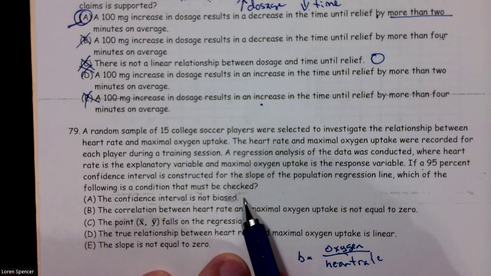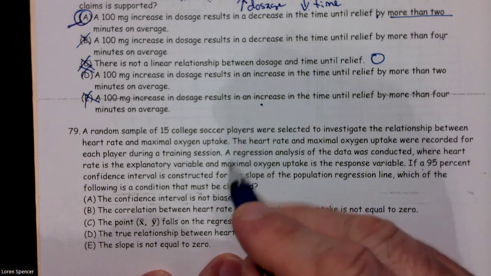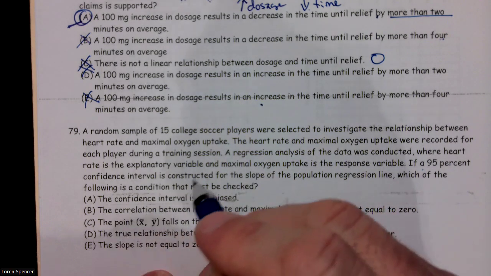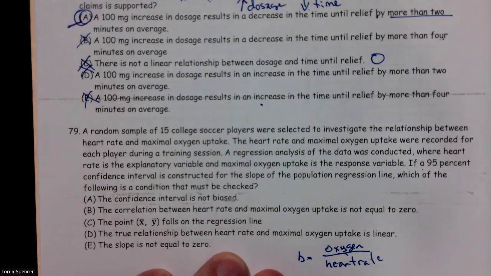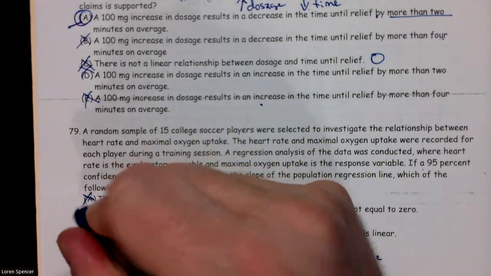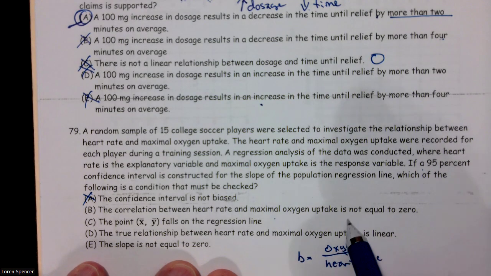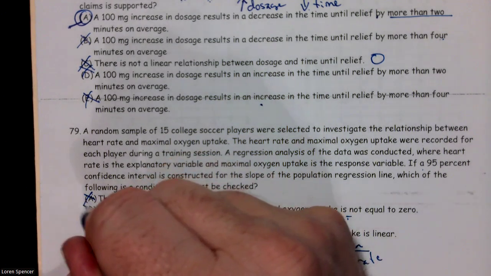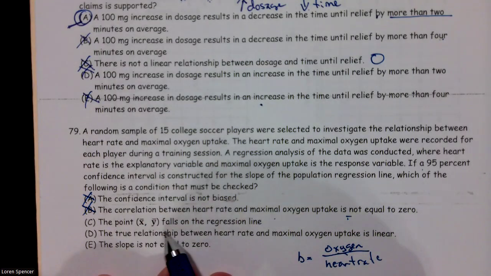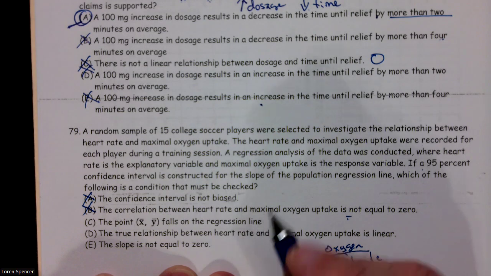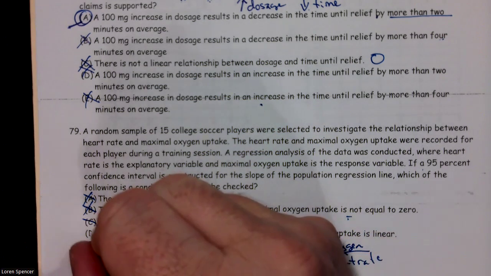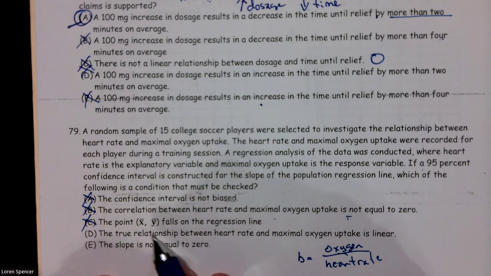The confidence interval is not biased. That's not a condition. That's just we don't take biased samples. We take a random sample, so that's not going to be it. The correlation between heart rate and maximal oxygen uptake is not zero. Correlation coefficient, not a condition. The point X average, Y average falls on the regression line. It does every single time, not a condition. That's just saying the mean of the X's and the mean of the Y's falls on the line. And that's like, yeah, that's the predicted values.